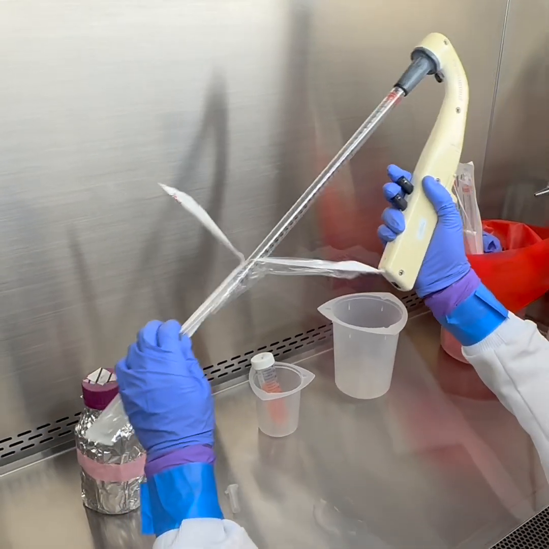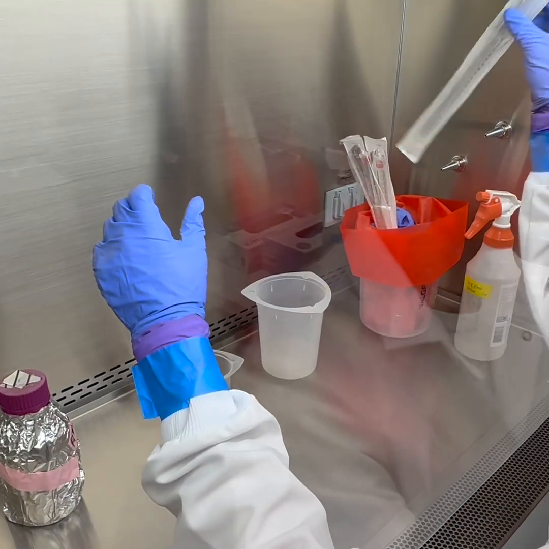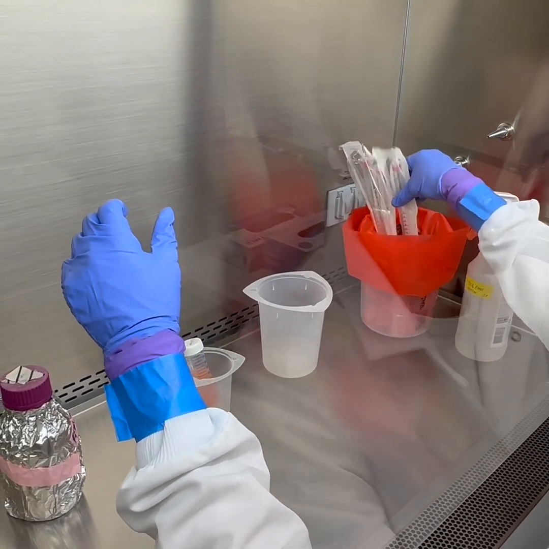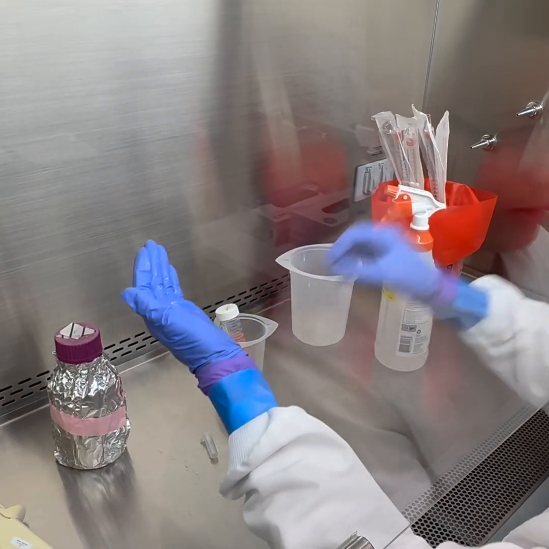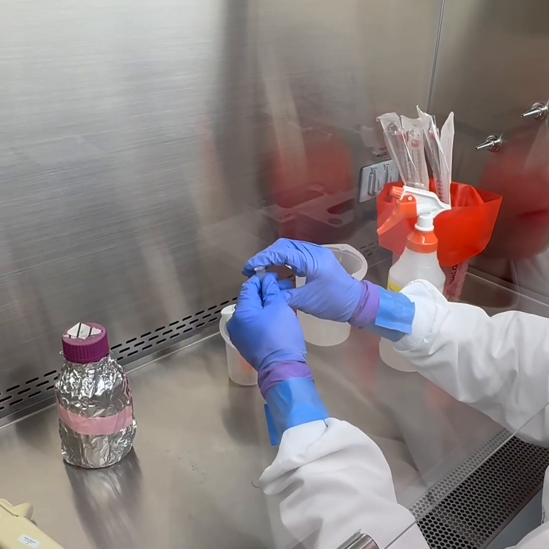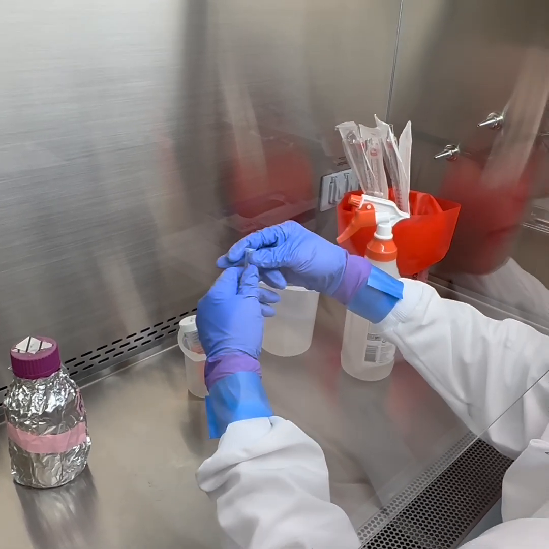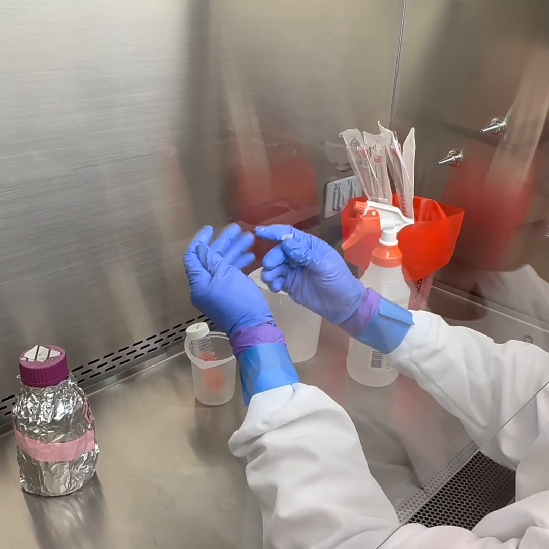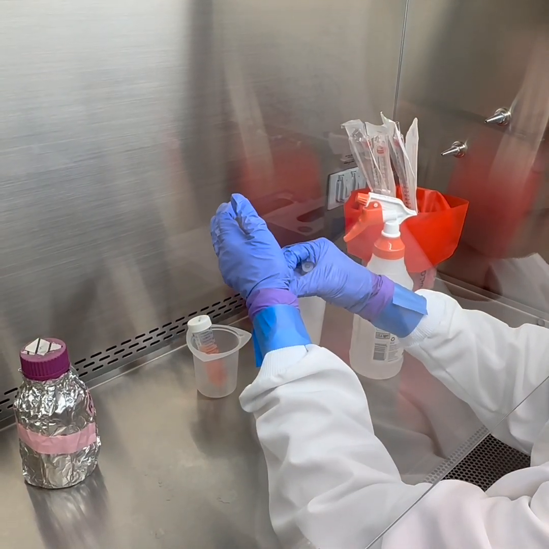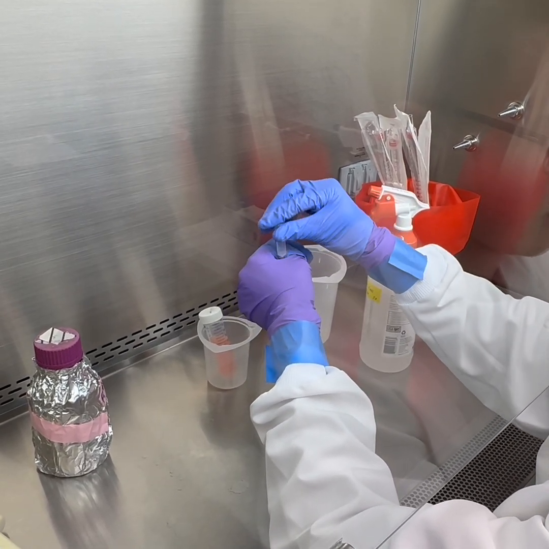To re-sleeve this. Going to spray this off, and you can either hand it out to an assistant or you can spray your gloves off and doff like this.